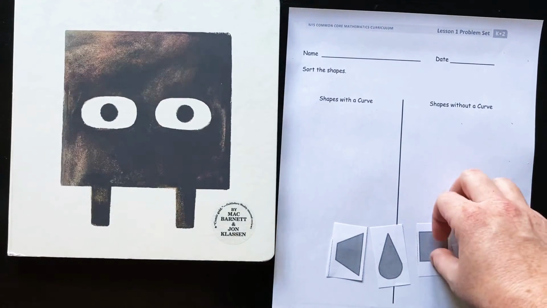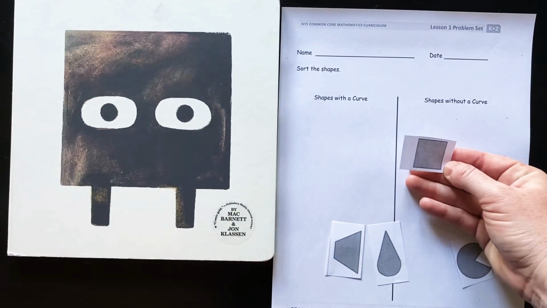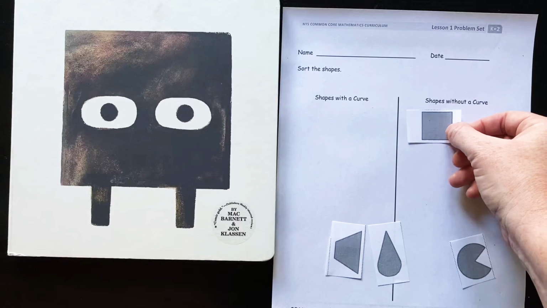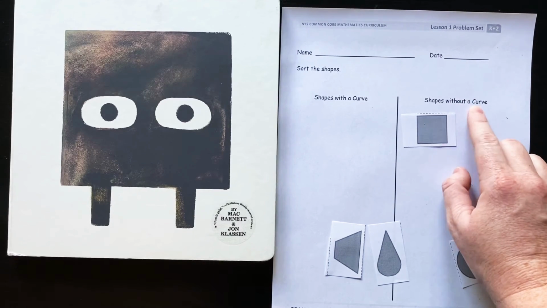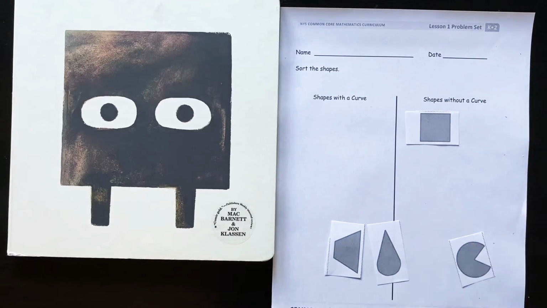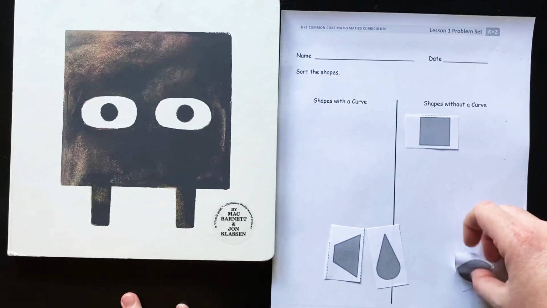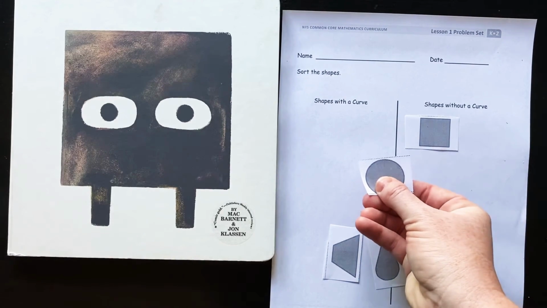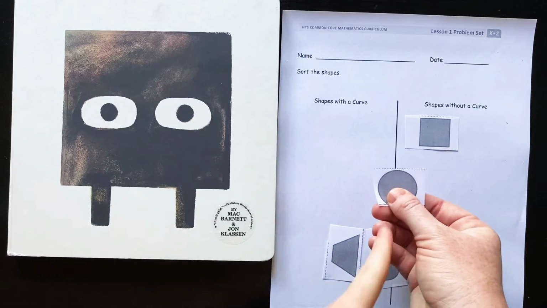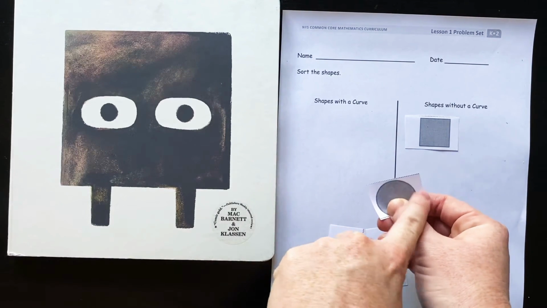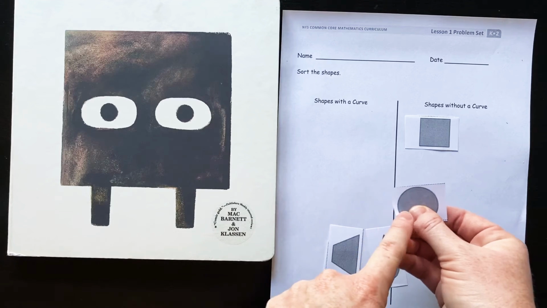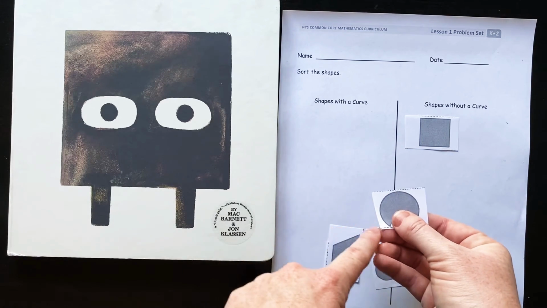No, yeah. So does this square have a curve? No. So I would put it without a curve on this side. Okay. Now circle does have curves. This almost looks like a circle, especially if I cover up that part, huh? See how it's round along the edge? The whole edge is round. So that is what we call a curve.